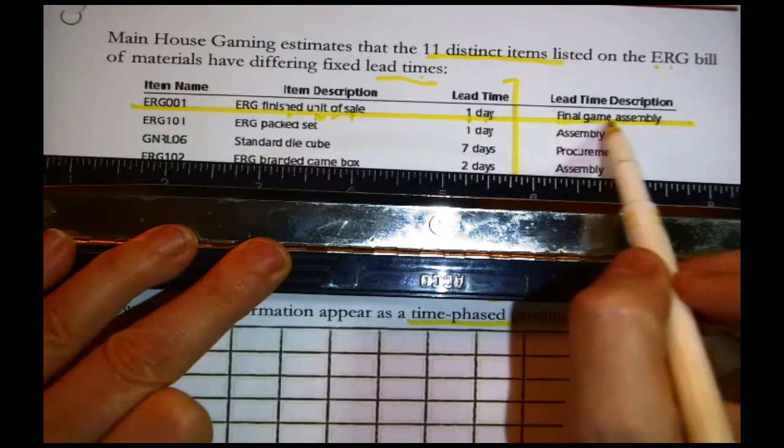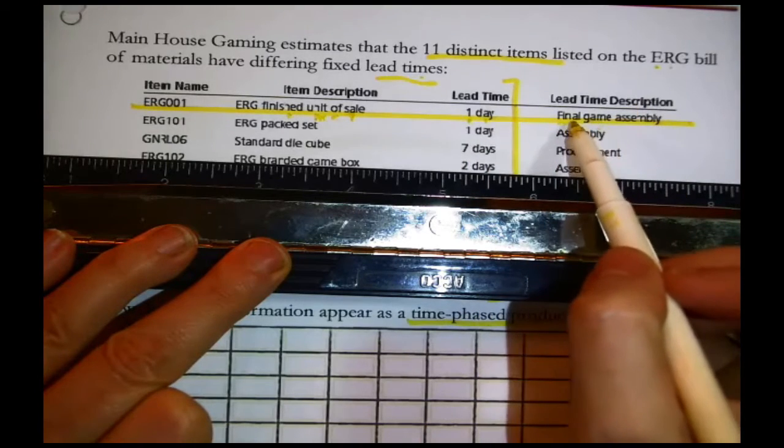And it even says over here, lead time description, why are you waiting, final game assembly. I'm pretty sure that's the finished good. Yes, and actually it is. If you want to check me on that by reviewing the scenario before, you say, okay, fine, I found it. It's at the top of the list. The finished good is ERG 001. We want to draw that.